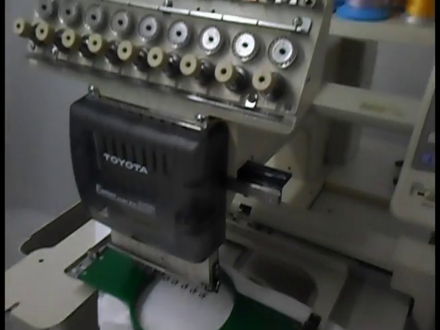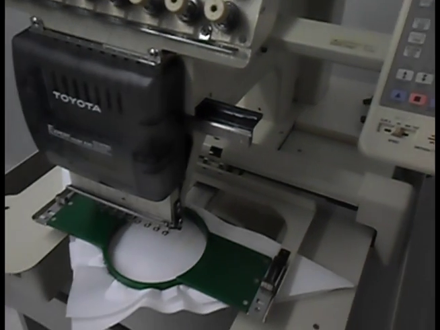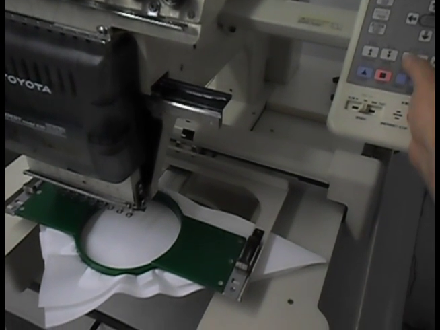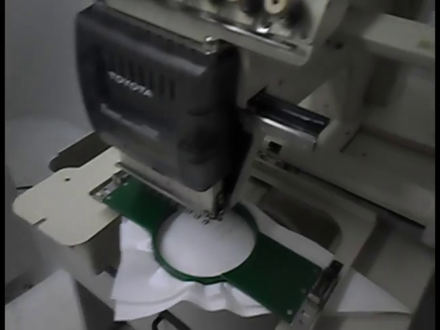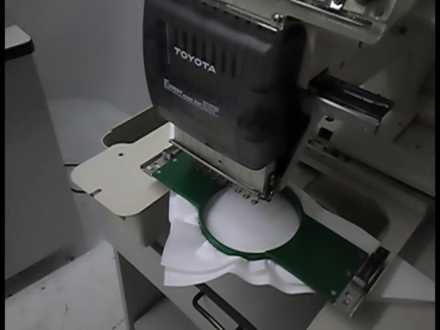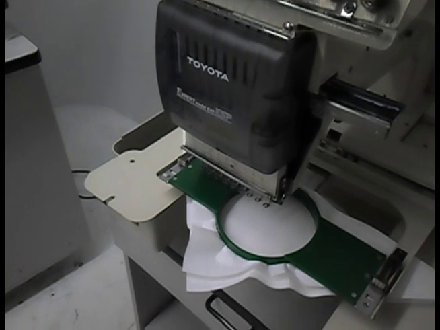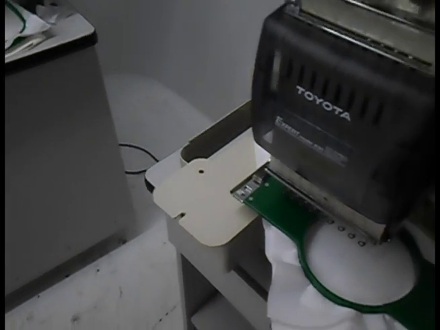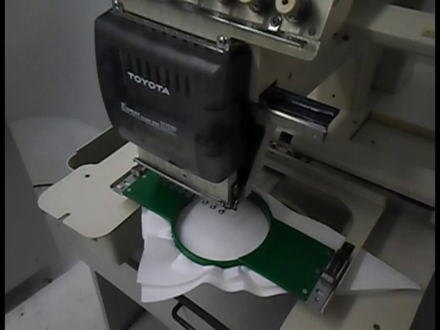So I'm going to go ahead and hit the arrow to put it on needle 9. Right now I am currently on needle 9. If you notice, you have a better point of view. You can move your hoop with the arrows. If you hold it down, you'll notice that the frame will speed up. So what I'm going to do is center this hoop. The hoop that I currently have is a size 15 hoop, so it's a good size for this design.